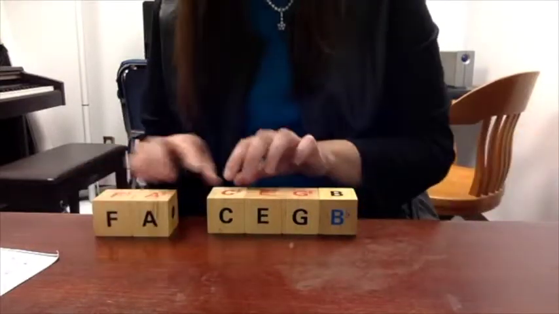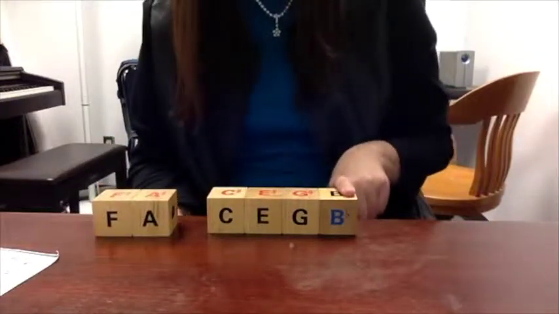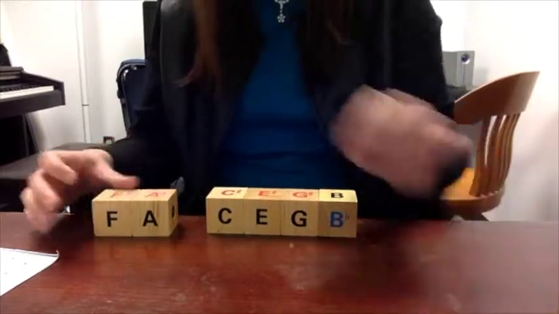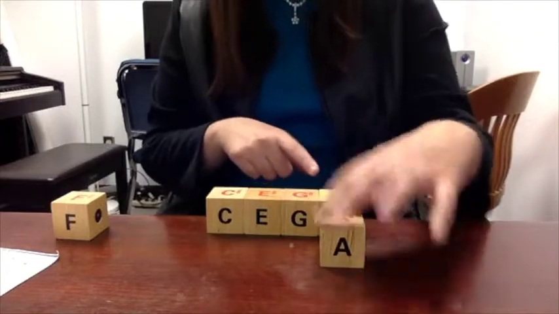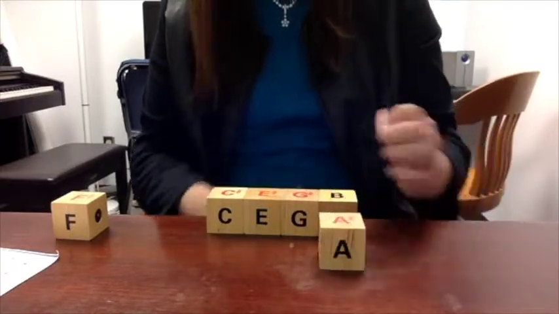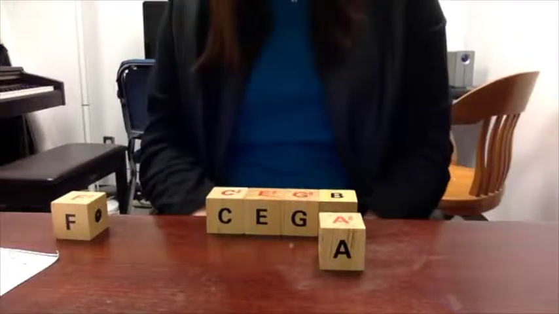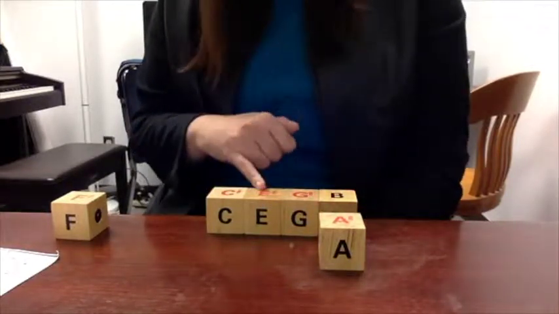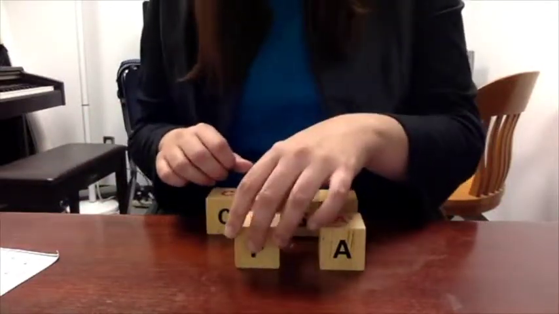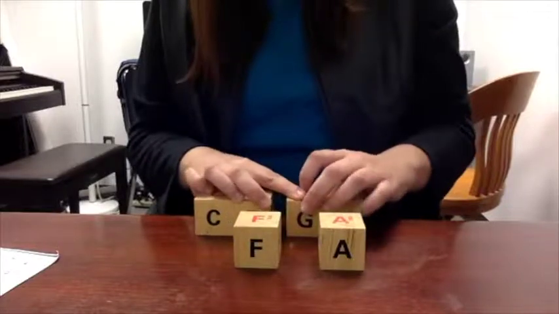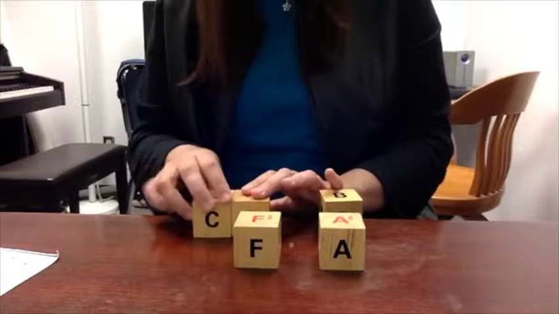Okay, so we need the seventh of the chord to resolve down. Of these notes, which one is the closest going down from B flat? Right, A. So we'll put A right here. So this one would resolve to A. Now, like we talked about in the other video, ti-do still matters. So we still want the leading tone to go to do, and we already have C in this chord.